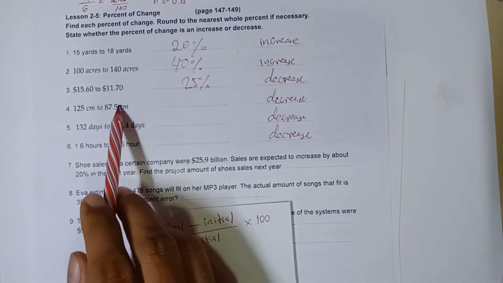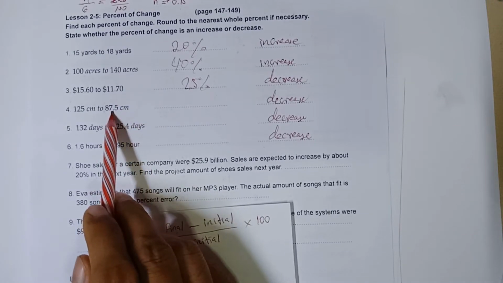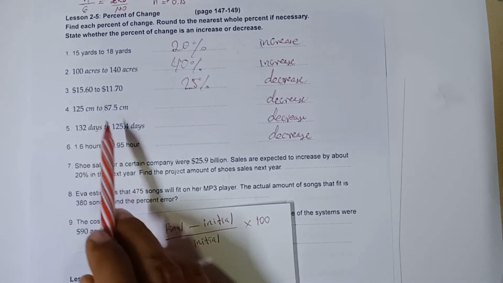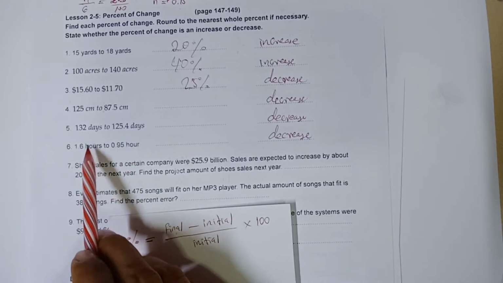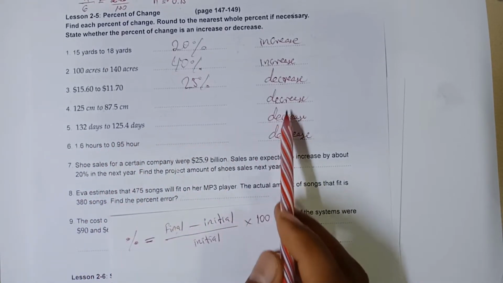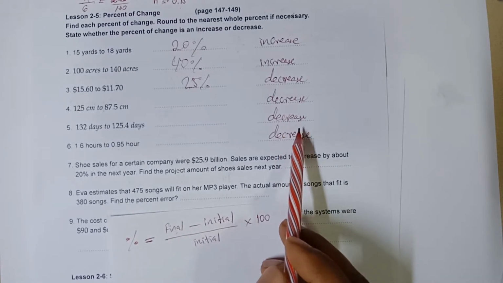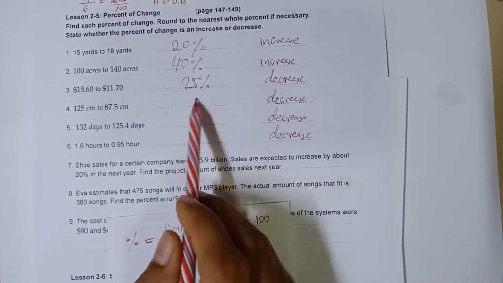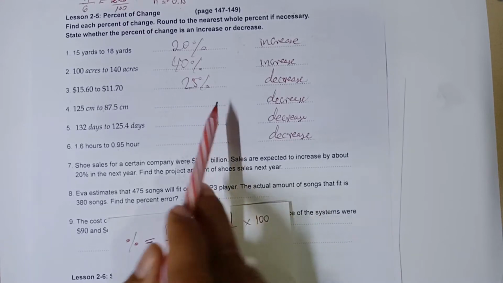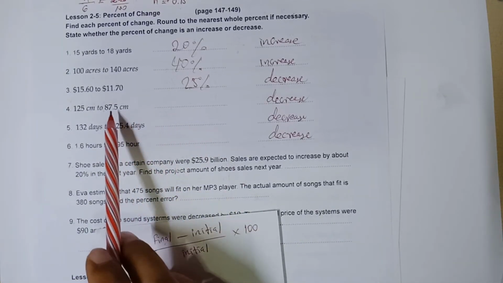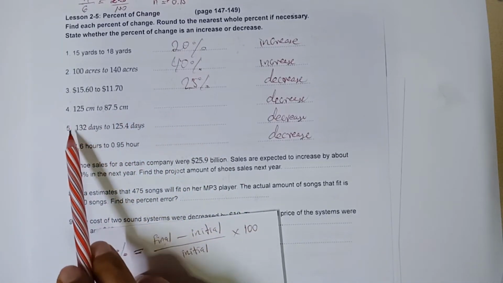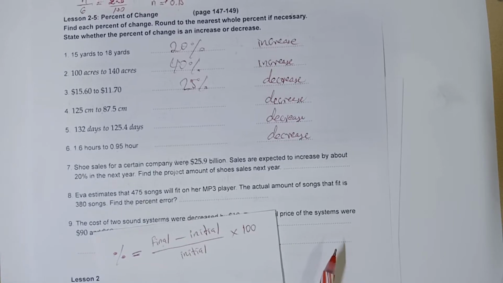The rest of the problems, you will encounter the same thing. The smaller minus the bigger is also a negative number. But since we already use the word decrease, you do not need to use the negative sign to indicate it is decreasing. No need for that. Let's continue to number 4, 5, and 6.